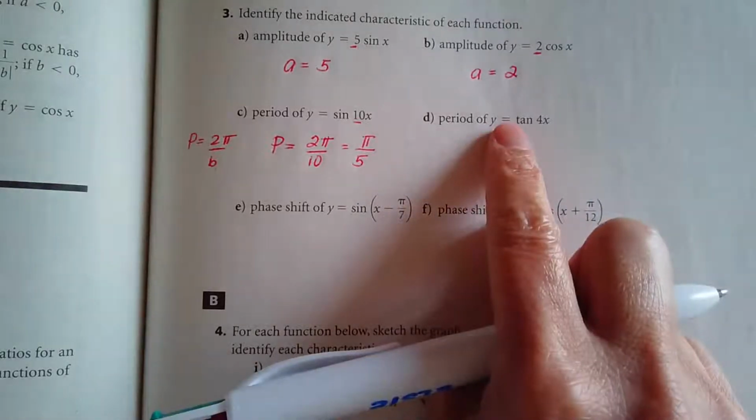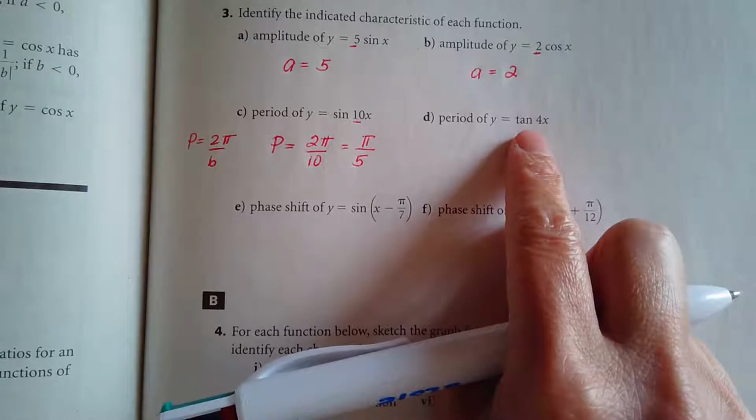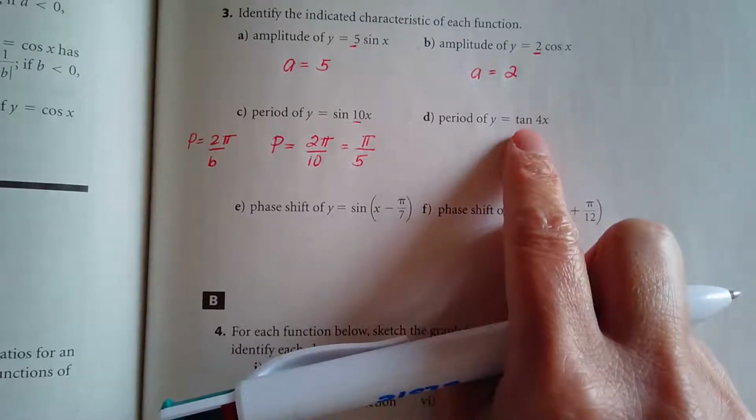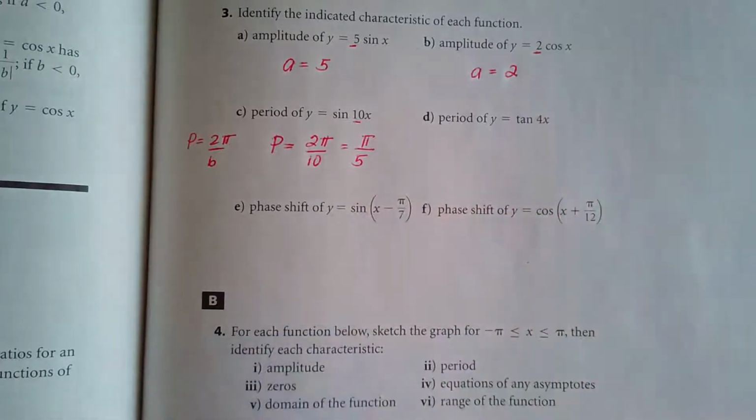We're going to leave the tan of x for now, because I think we will spend one day talking about the tangent function. So leave that for now.